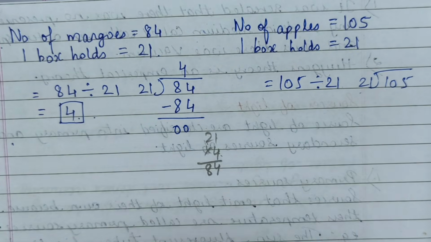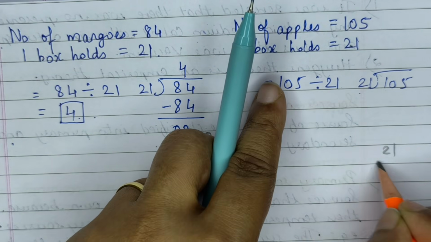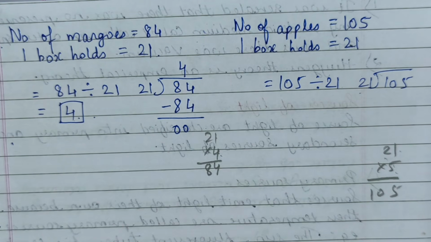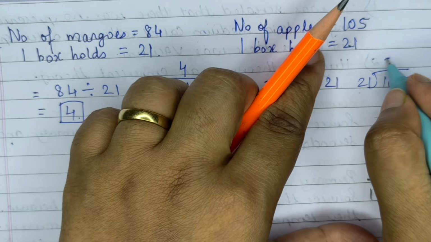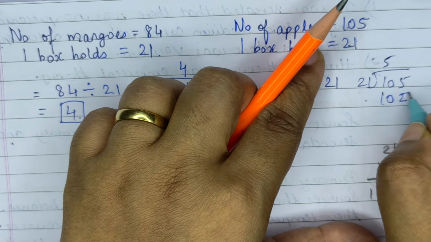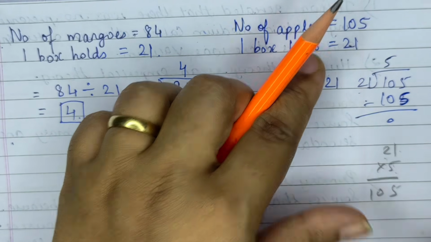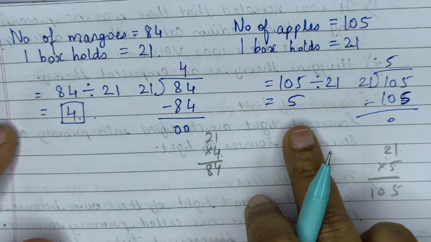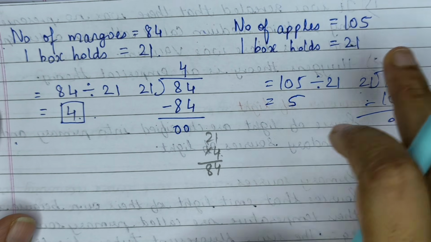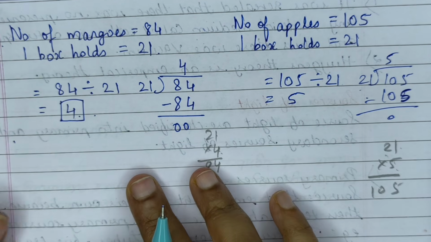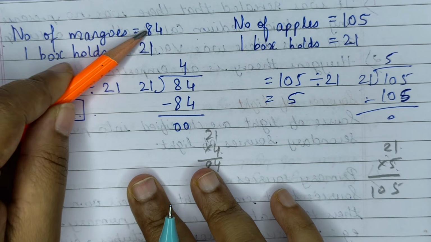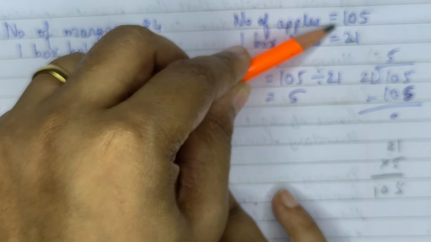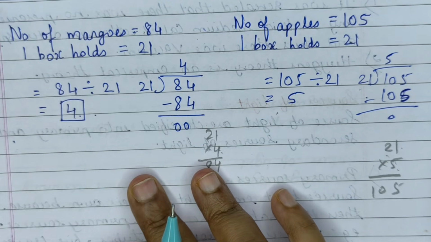So 21, if you take 5, 21 5s are 105, since 5 1s are 5, 5 2s are 10. You get 0 over here. So when you divide this, you get 5. That means how many boxes will be needed to hold the apples? 5 boxes. So for 84 mangoes he will need 4 boxes, and for 105 apples he will need 5 boxes.